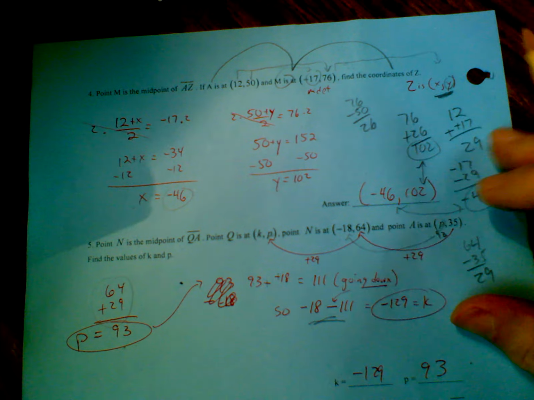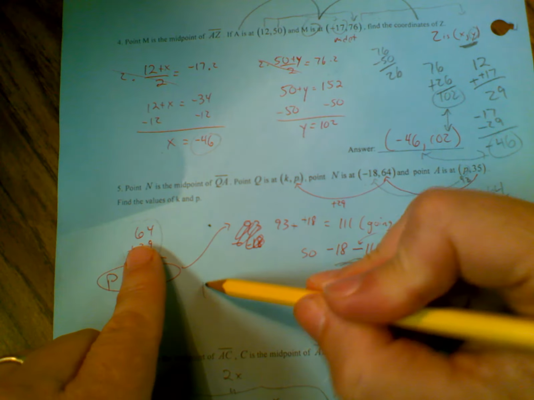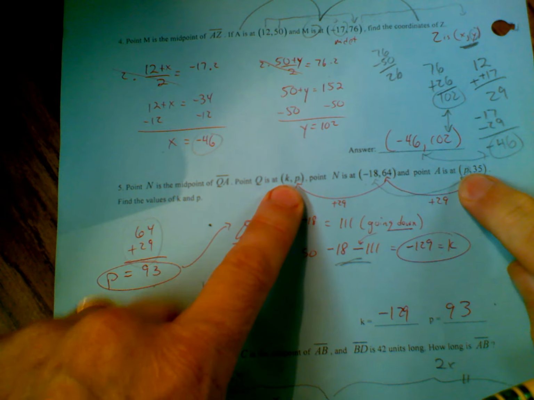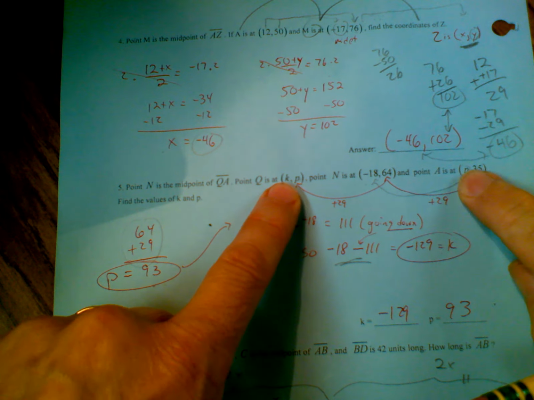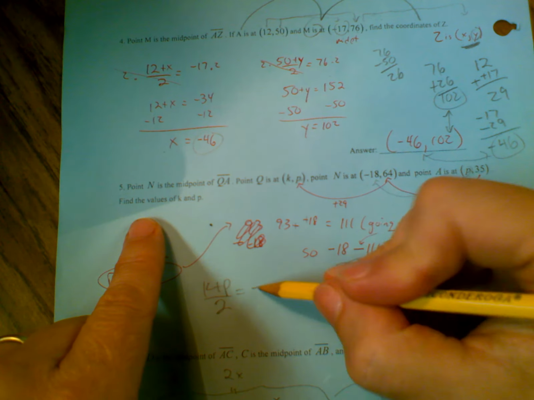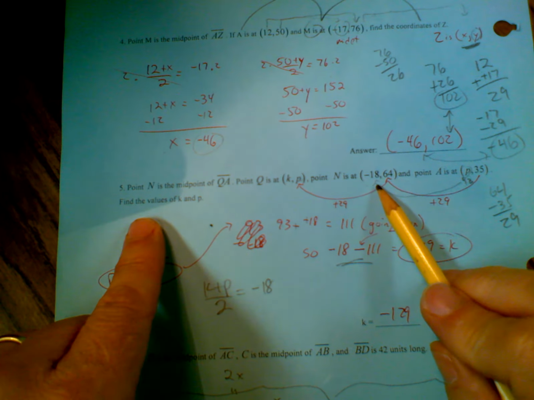But here's a completely different way to do this problem. Set up a couple of average equations. All right. For the x's, the k plus the p divided by 2. Here are the two x coordinates. Average those two, which means add them up and divide by 2. The answer has to come out to be negative 18, the x coordinate in the middle.